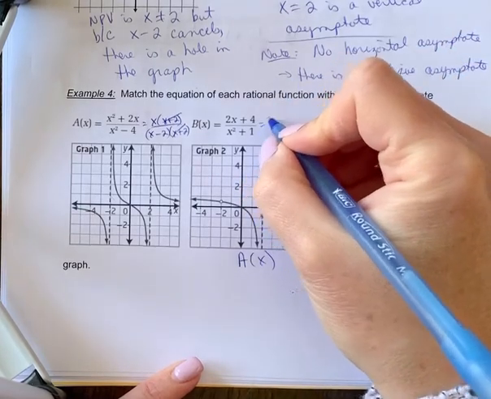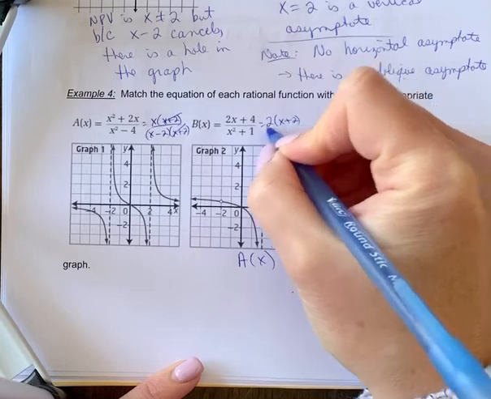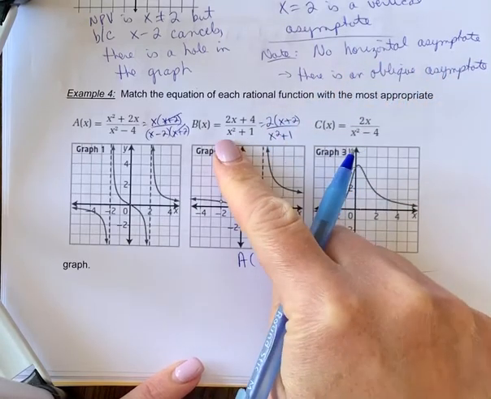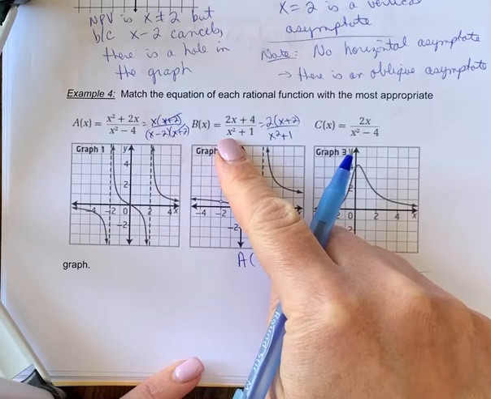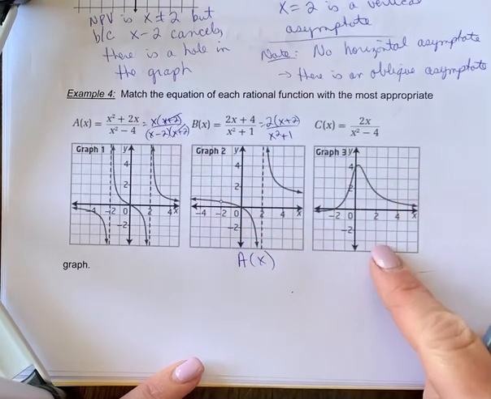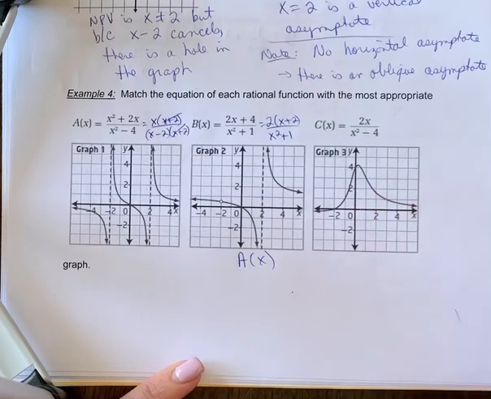Here, I can factor the numerator, though that's not really going to help me out. The denominator does not factor. There are no non-permissible values when you have an x squared plus 1. So that means that there's no restriction. So there's no vertical asymptote. And there is also no hole in the graph. So that would mean this would have to be graph 3.